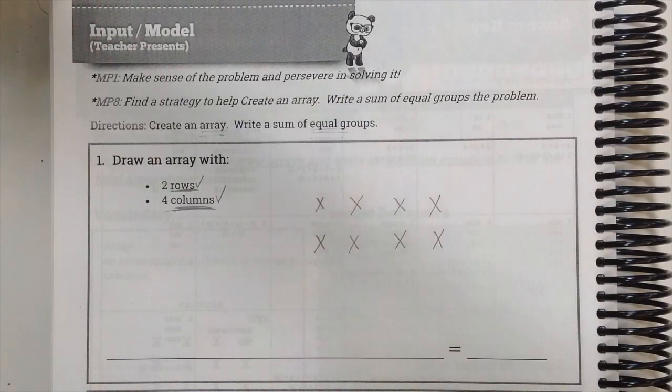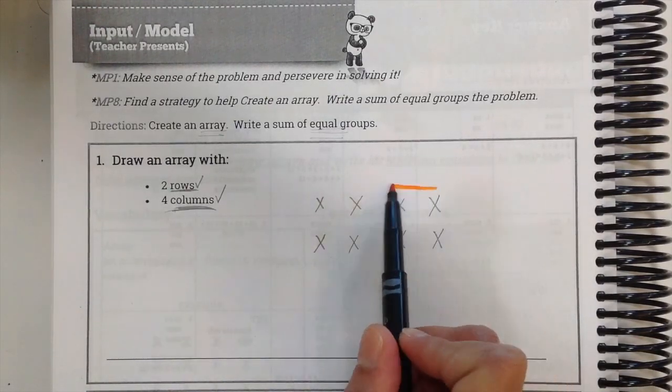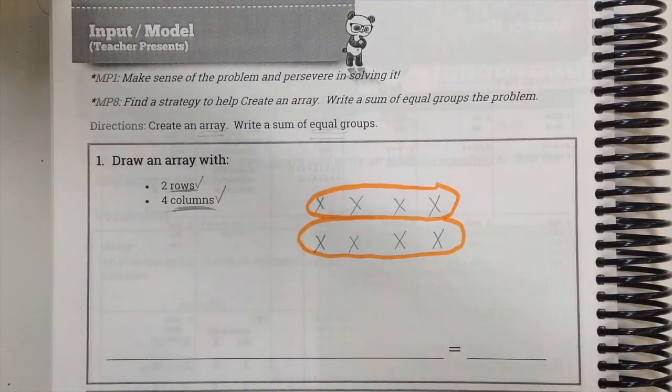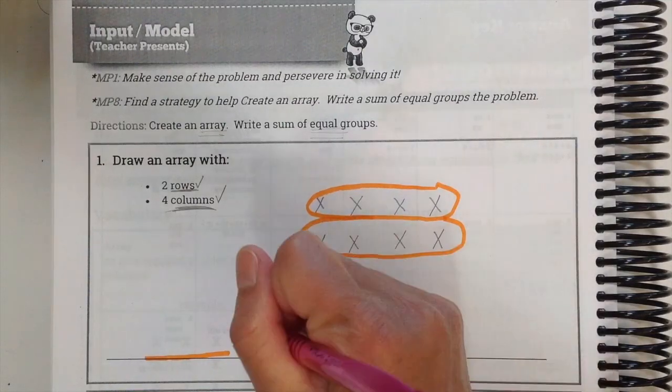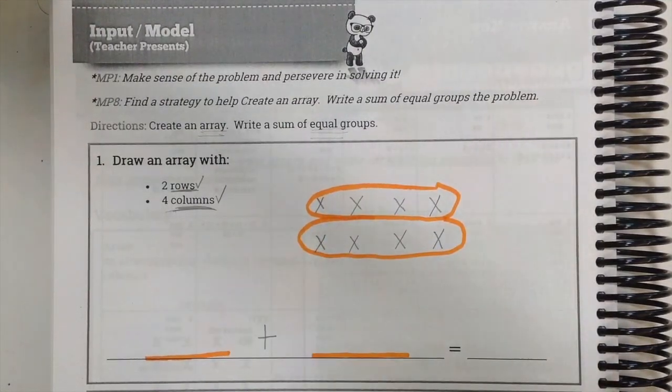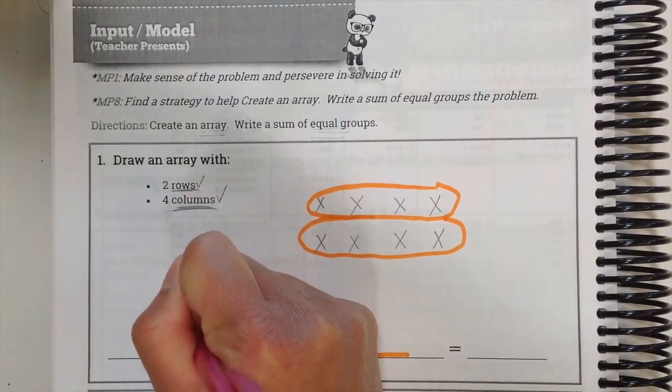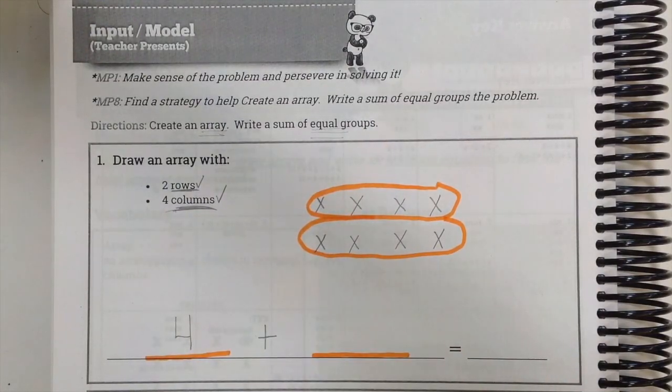So in my array, I can see I have 1 row and then a second row. So I need to have 2 addends in my equation, and I'm going to connect them, of course, with a plus sign. So I'm going to count how many objects I have in each row, and that will tell me what my addend is going to be. So in row 1, I have 1, 2, 3, 4 X's, so I write 4 on my first line for my first addend.